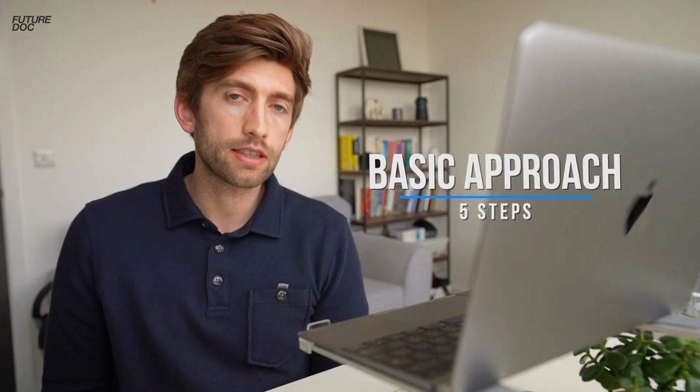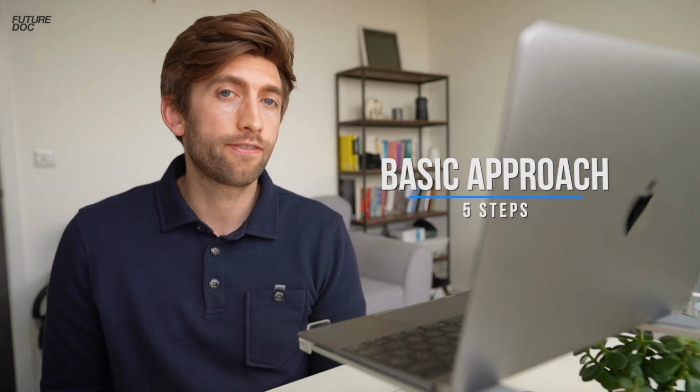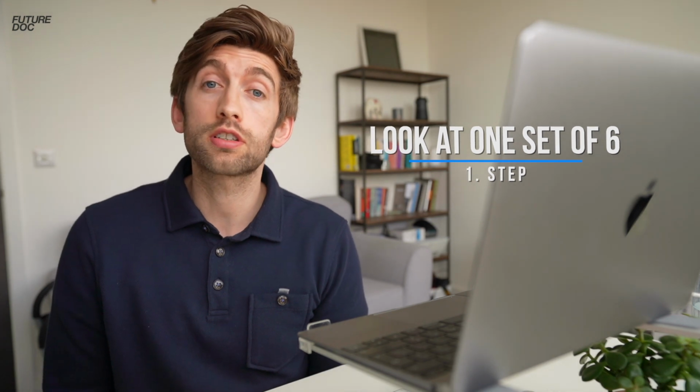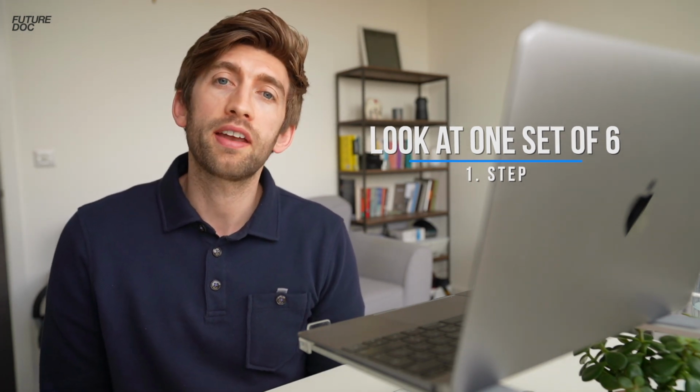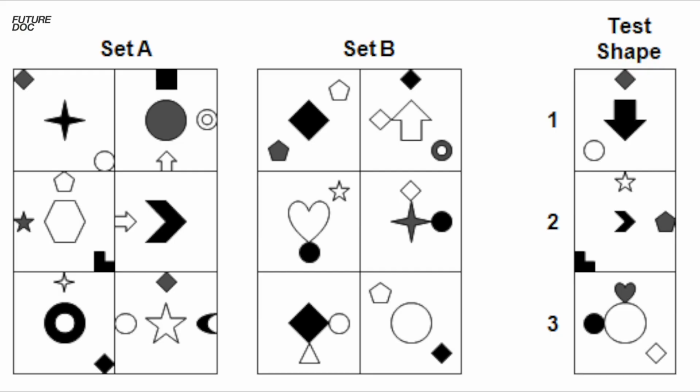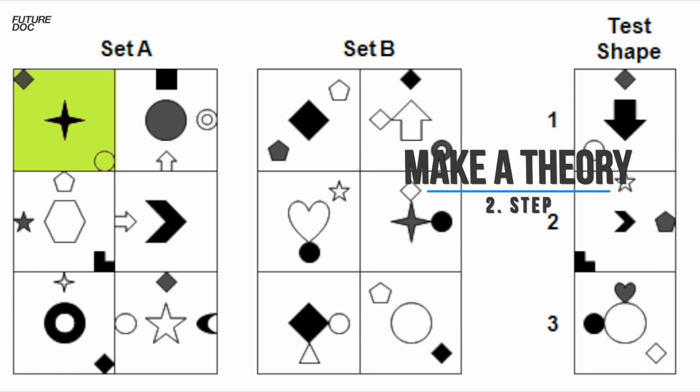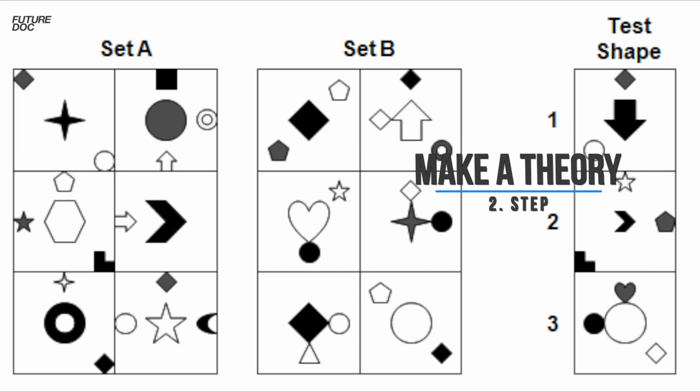So the first one is the basic approach, which is going to be done in 5 stages. The first step is to ignore the test shape altogether and just look at the question grid. Now this will sound exactly the opposite of what we recommend in the verbal reasoning. So then you look at the grid and look at the top left box and make a theory about what you think might be going on with the pattern. Then you move on to the next box and see if it applies, and keep going until you have found something that fits all 6 boxes in that grid.